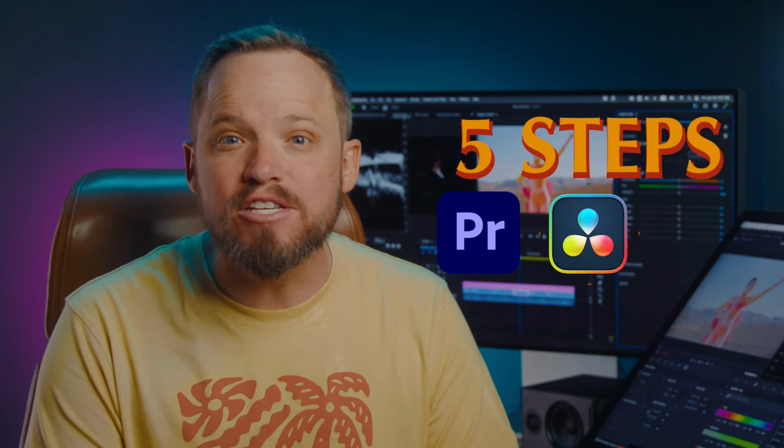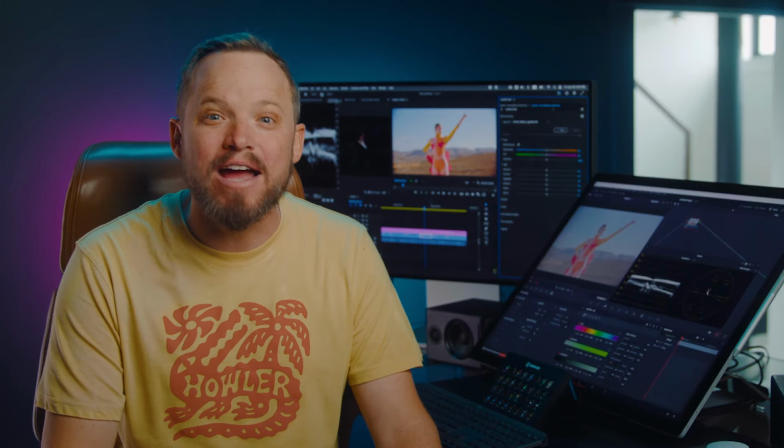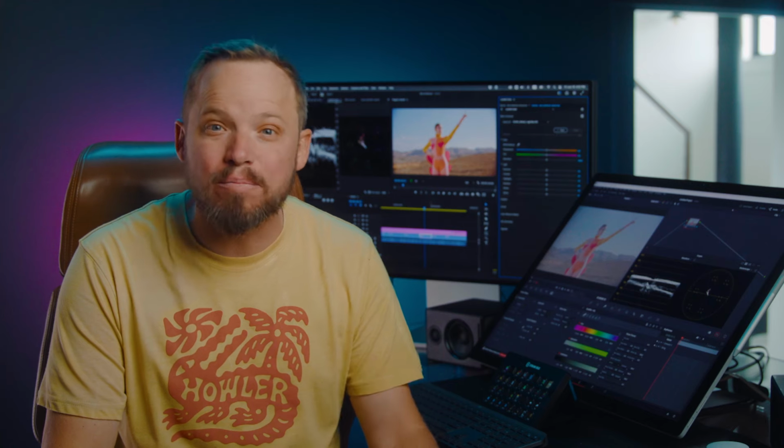I want to show you what this looks like in 5 steps in your editor, whether you're using Premiere Pro, DaVinci Resolve, or Final Cut Pro. And stick around till the end because I have a surprise that will streamline this entire process for you. Trust me, you don't want to miss it.